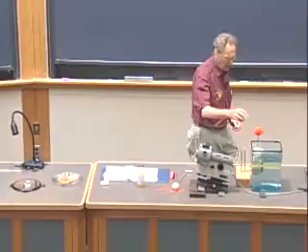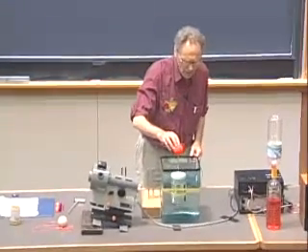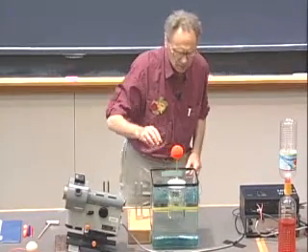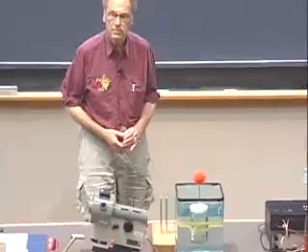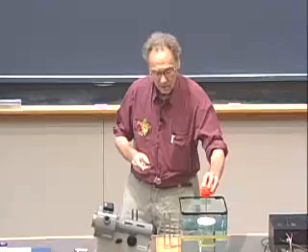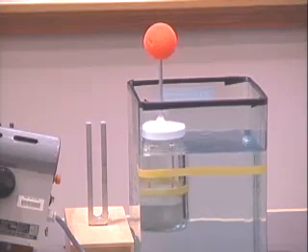Here is an object that is floating in a liquid, in water. And if I push that a little farther in, and I let it go, it wobbles. And there is a very unique frequency that you will be able to calculate in 803, a very unique period of one complete oscillation as this object goes up and down.